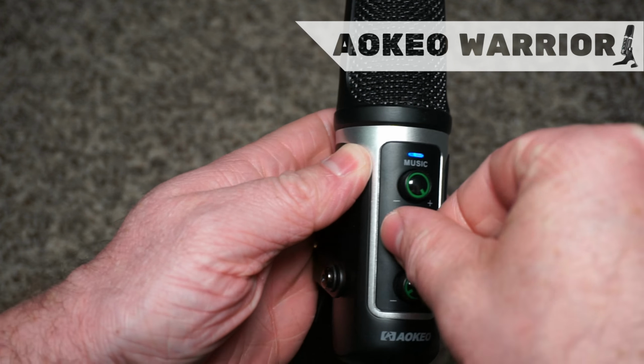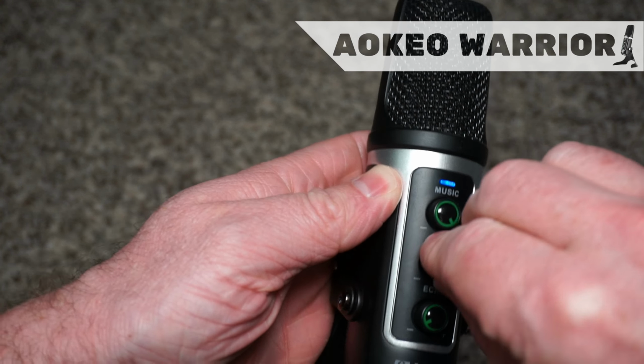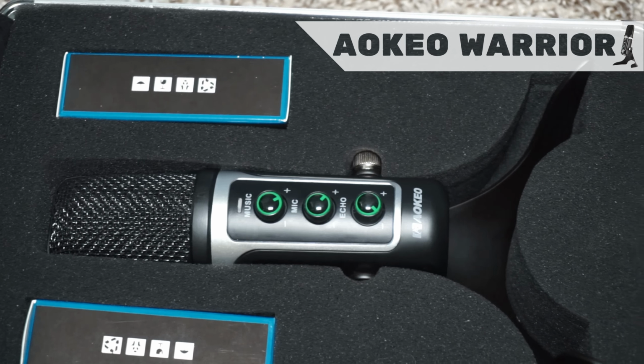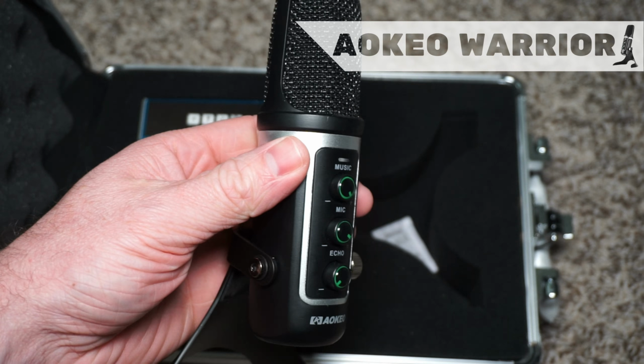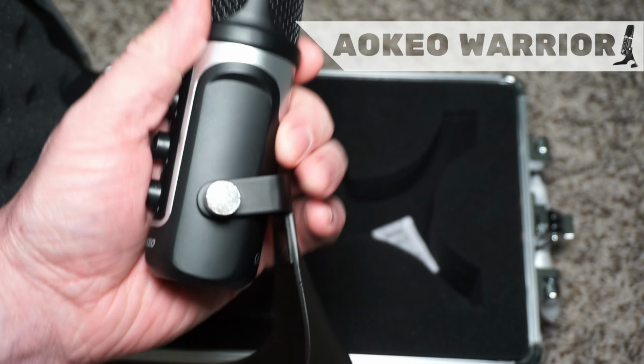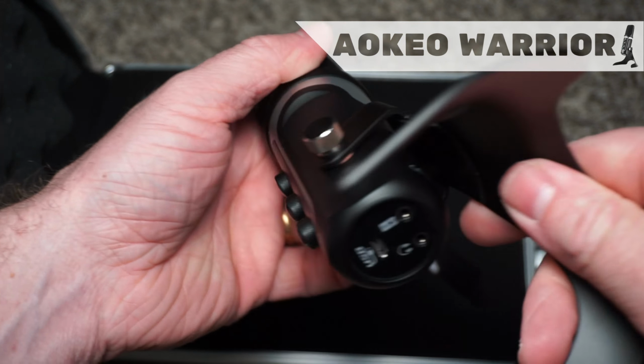A few other things I really like about this Aokeo mic. You can tell the size, it's not very big, especially when compared to the Blue Yeti. It's very small, portable. It comes in its own case. I think the design is very sleek. It looks really great. Super easy to use. You just plug it into your computer. Boom, ready to go.